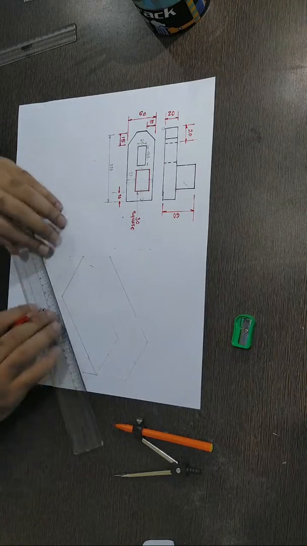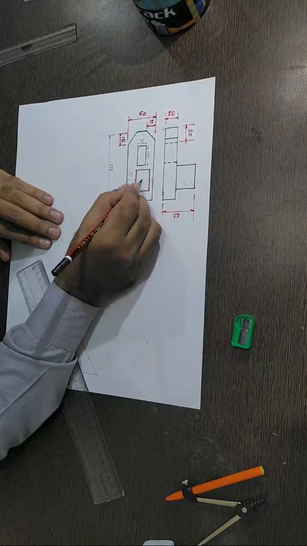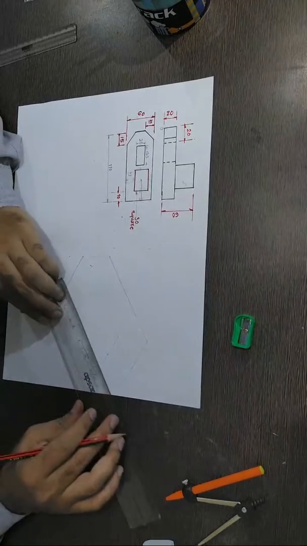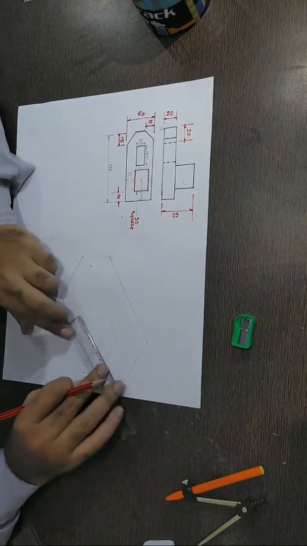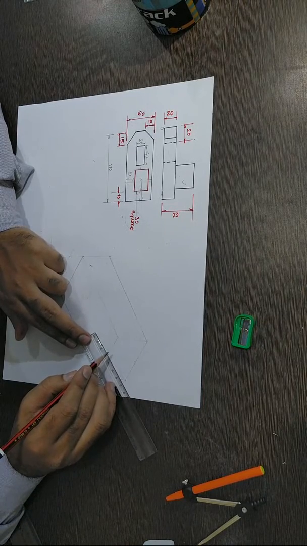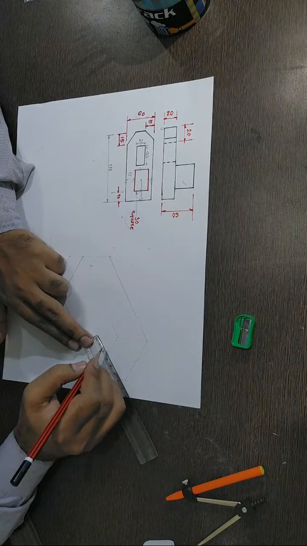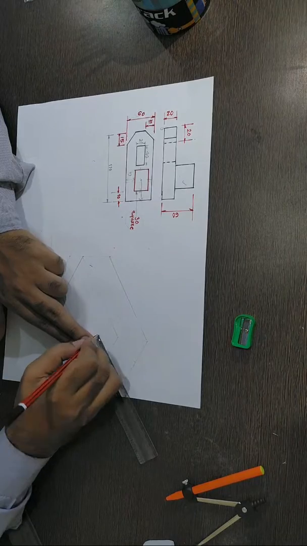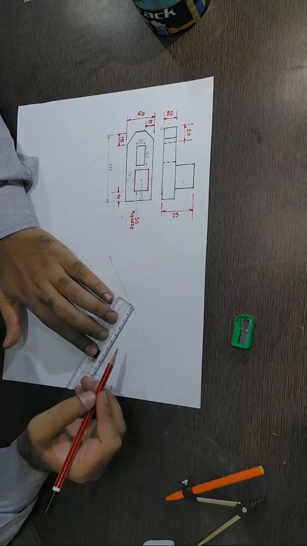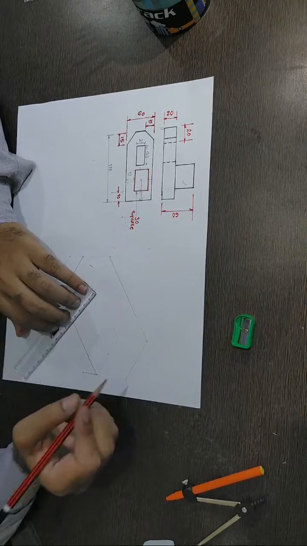Now I'll mark this 10 and this 15, right? Total is 25 because it is a 30 by 30 square. So I'll now use a smaller scale. So you see here clearly, 10 plus 15. I am locating the center of the square first. Then parallel to these lines, the isometric axes, draw all the lines, and then you mark the distances.